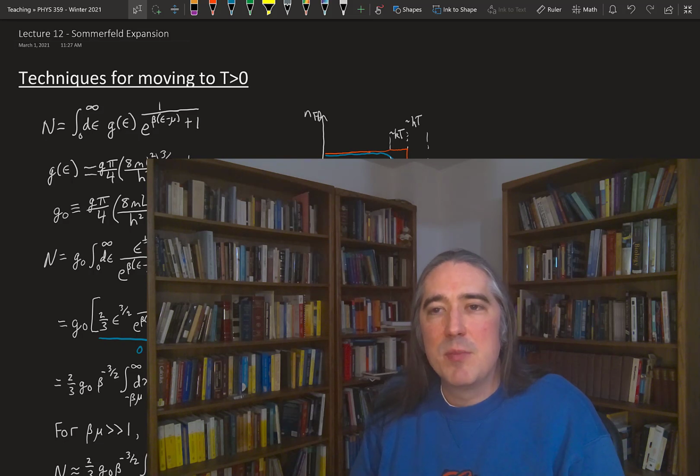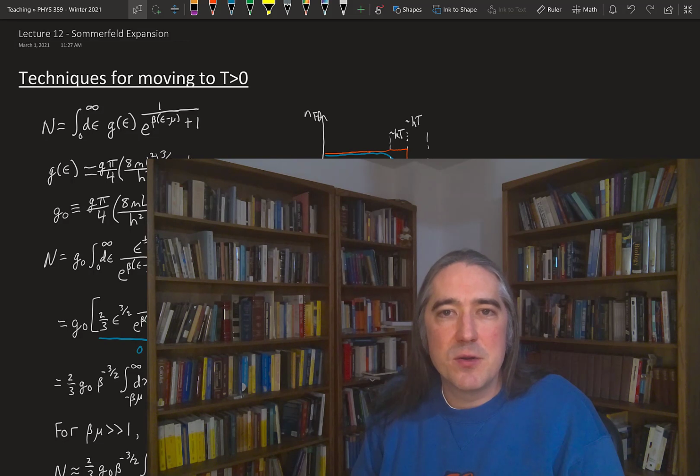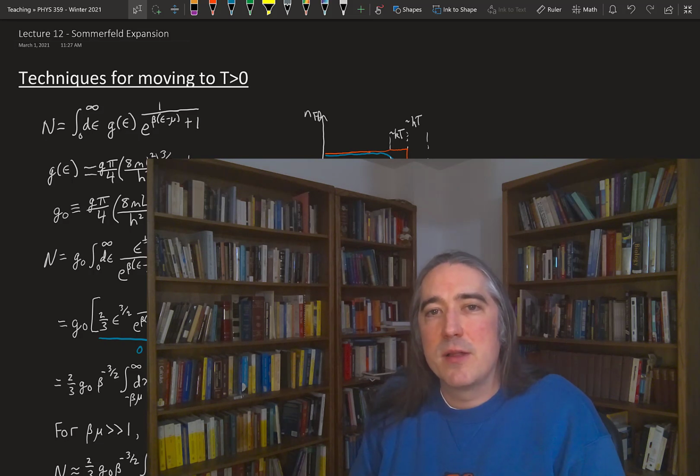So we've talked a lot about a Fermi gas at zero temperature, where a lot of simplifications take place. But to understand real Fermi gases, we'd like to know what happens as the temperature goes above zero, because of course nothing's at temperature exactly zero, and we want to be able to check how good of an approximation T equals zero is.